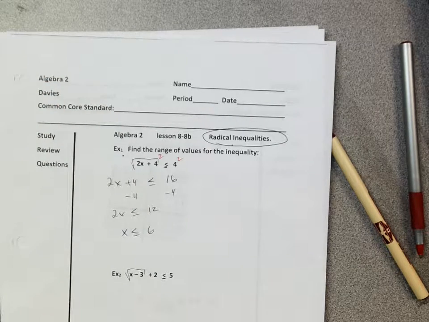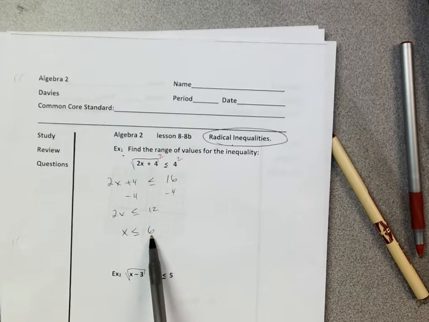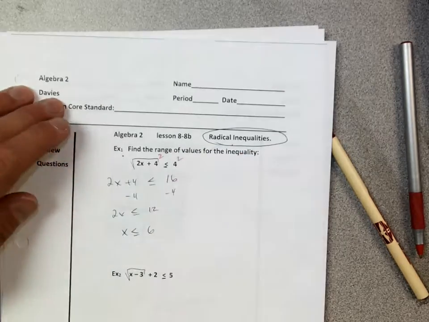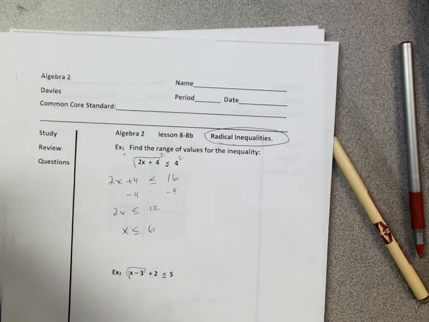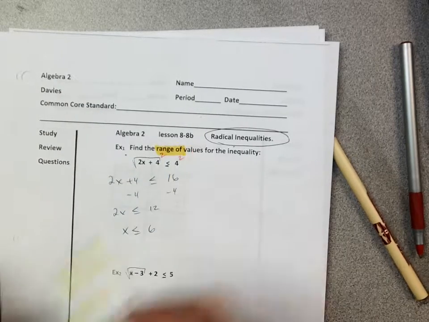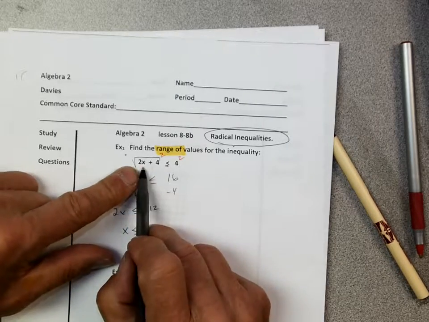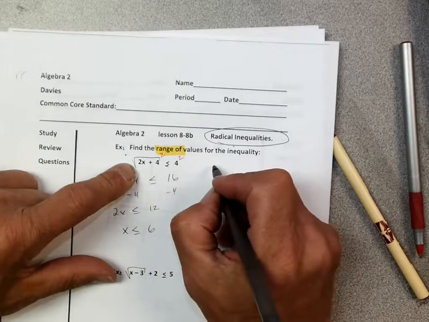x has to be less than or equal to 6. Can't be 7, can't be 8, but it has to be 6 or smaller. But there's a lower range. We're looking for a range. We highlight the word range, okay, highlight range because we want the range of values. So the range is this. We know that square roots can't be negative. So we take what's inside. That's the 2x plus 4.